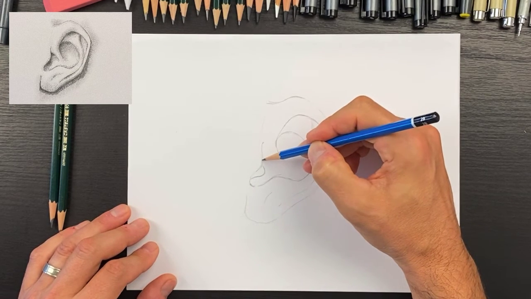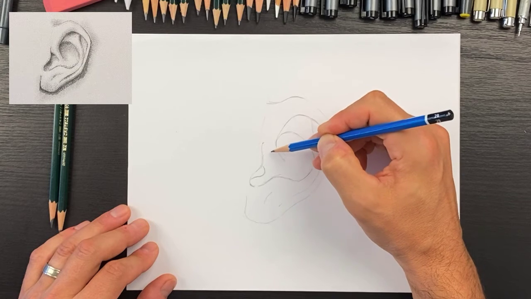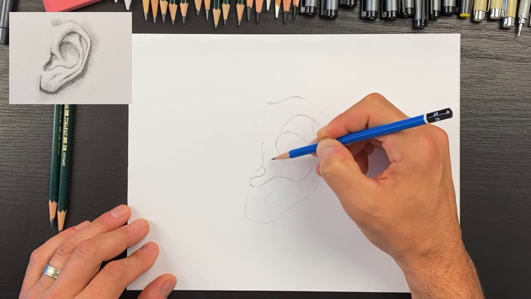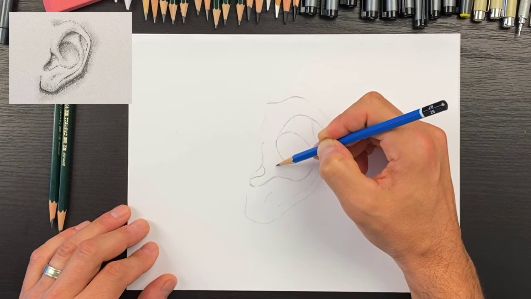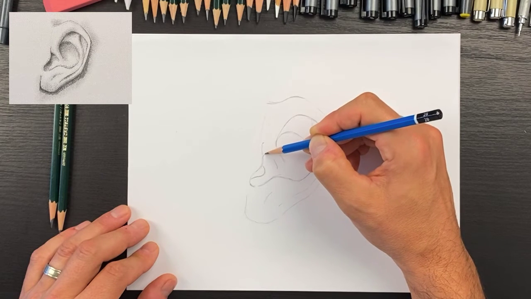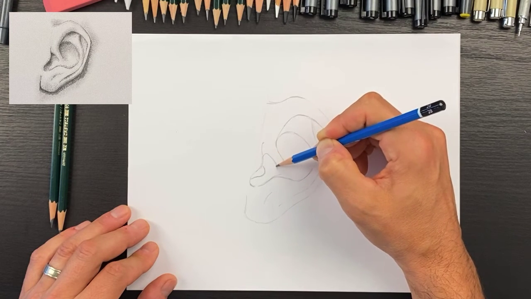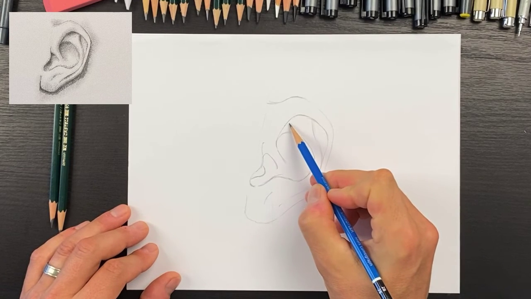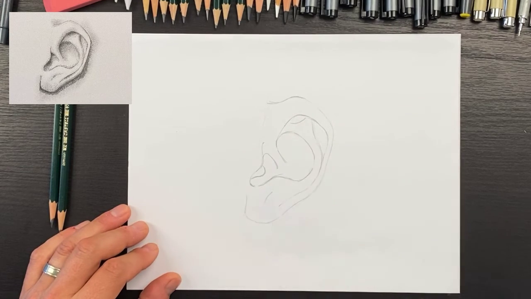And there'll be one more that comes off of here. And there's a piece that follows this line here. Kind of like this. So this will hook and do something like that. And then we'll have a little curve up over there.